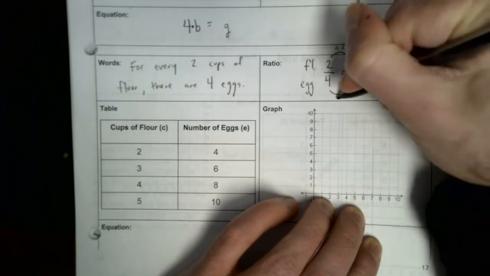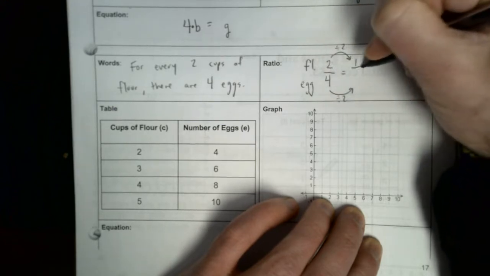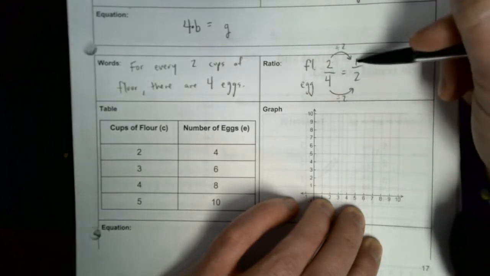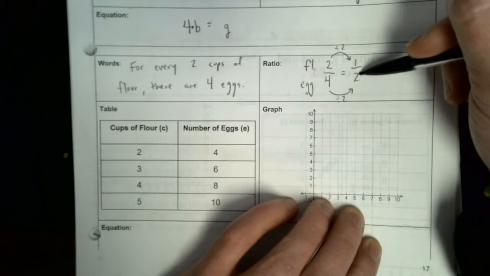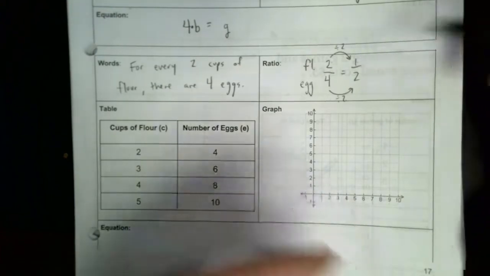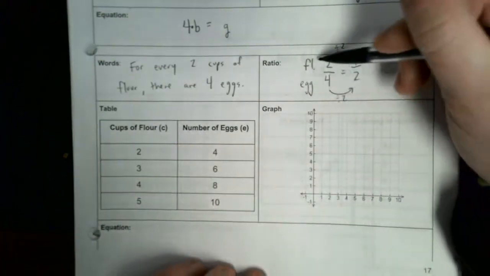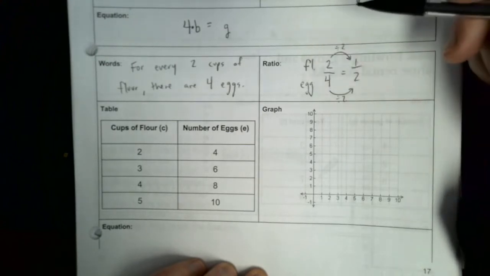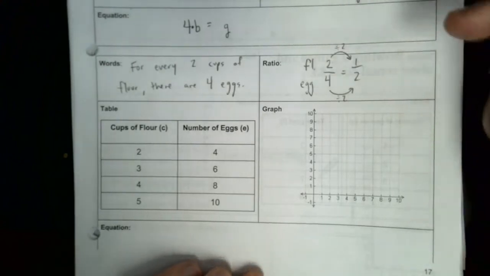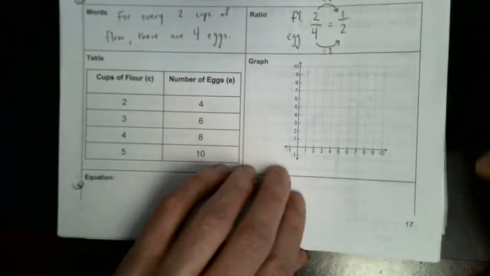Divide by 2 on the top and bottom. So we can say it like this: for every 1 cup of flour that we use to make something, maybe this is a cake, there are 2 eggs. All right, so again, we can see a connection between flour and eggs. There's double the number of eggs as there is flour.